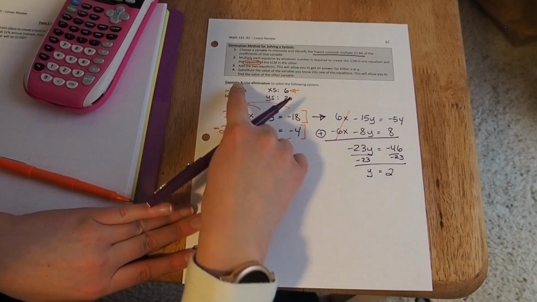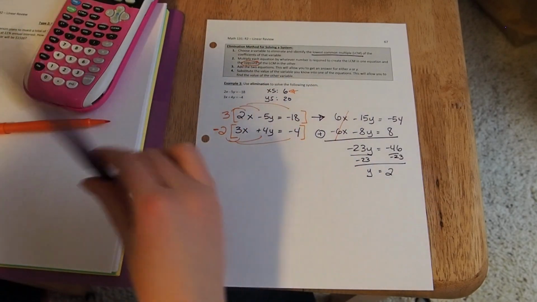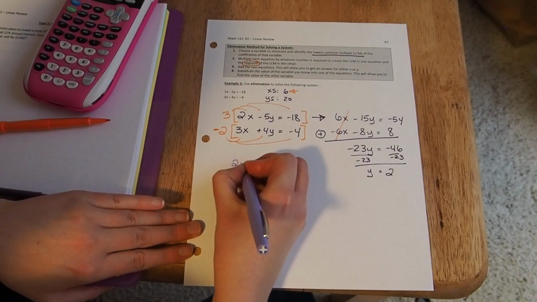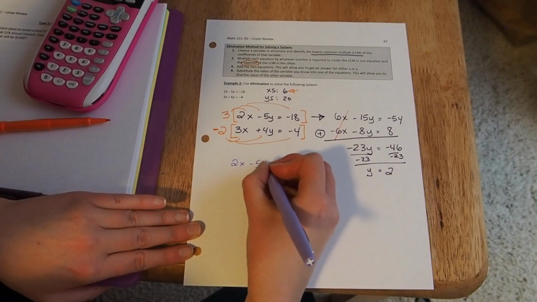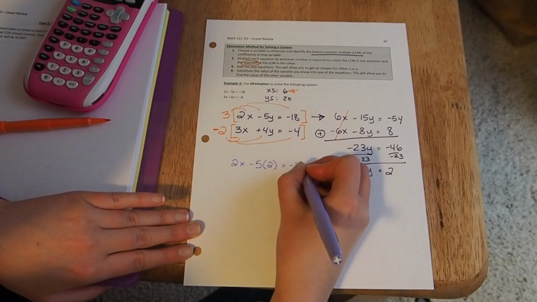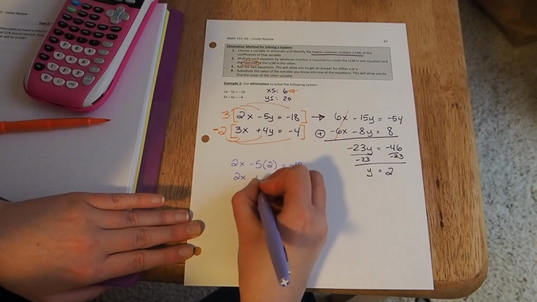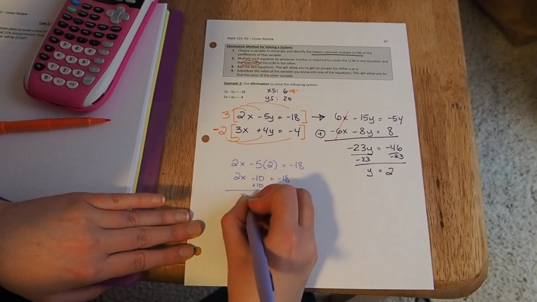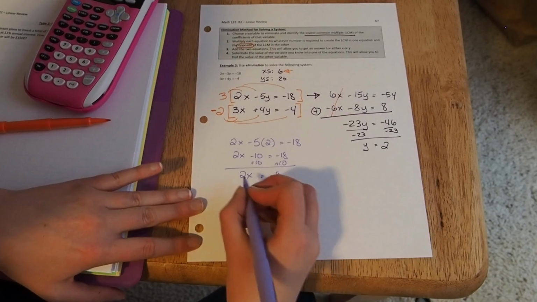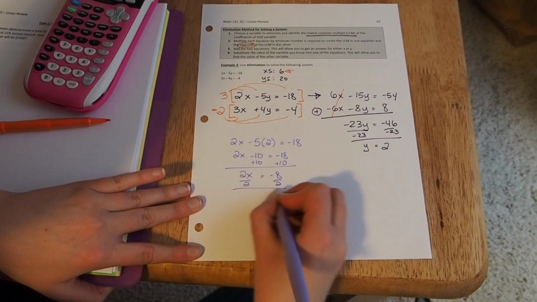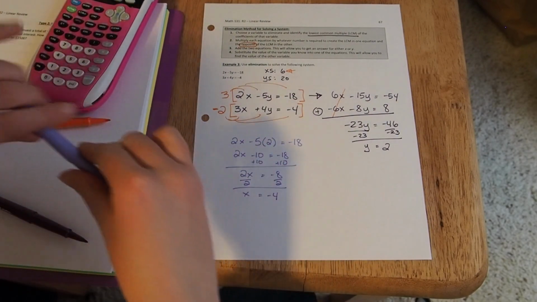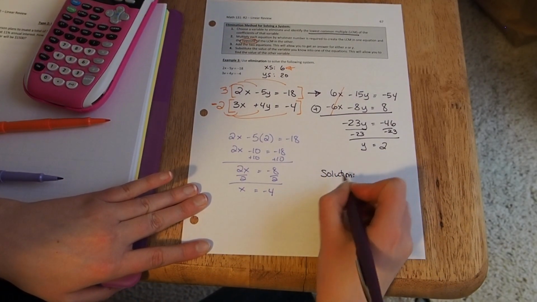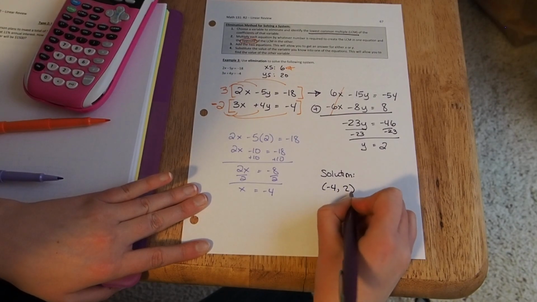Once you have one value, use any of the originals to substitute that back in. So the top equation is fine, we'll use that one. So I have 2x minus 5 times the y value of 2 equals negative 18. That's 2x minus 10 equals negative 18. Add that 10 to both sides. 2x equals negative 8. And if I divide both sides by 2, I'm going to get that x value as negative 4. Don't forget your solution needs to be in ordered pair. So x value first, negative 4, comma y value, which is 2.